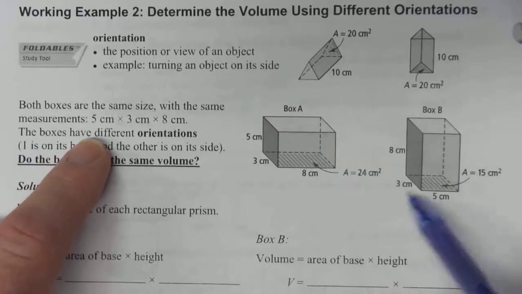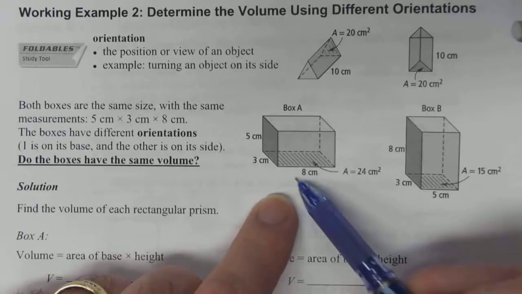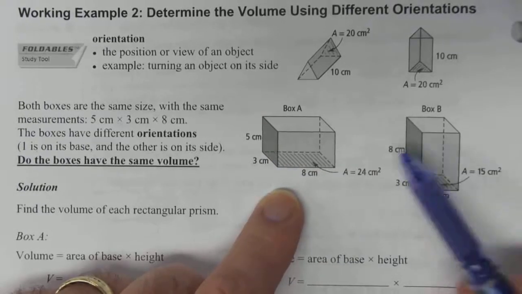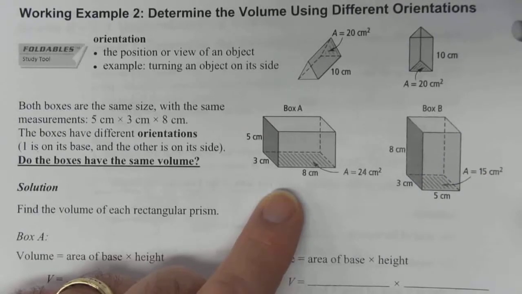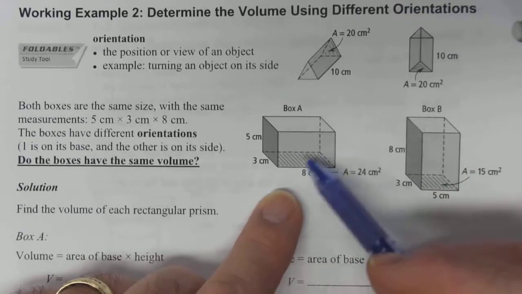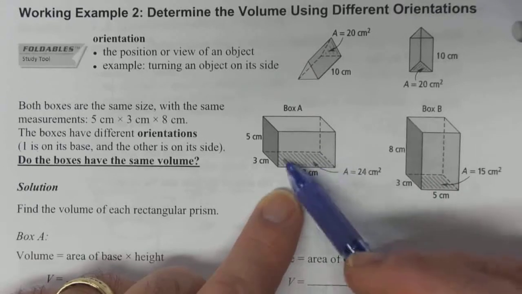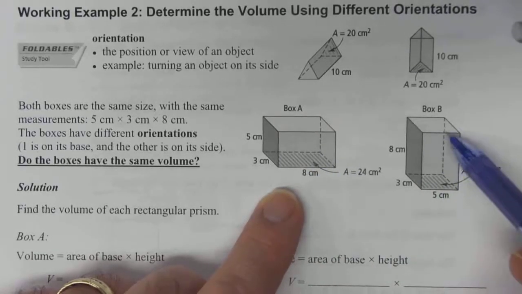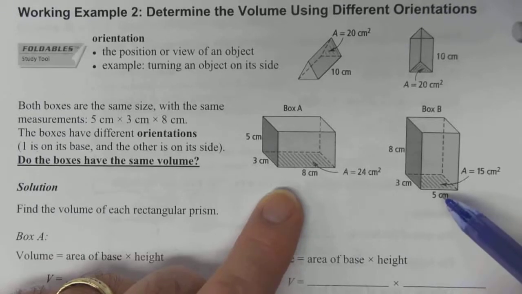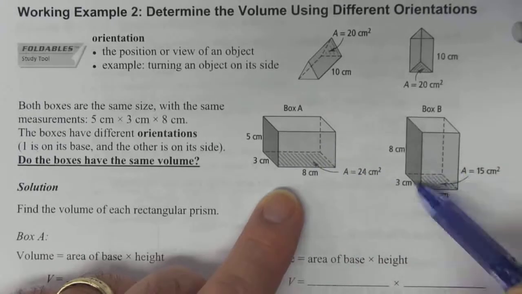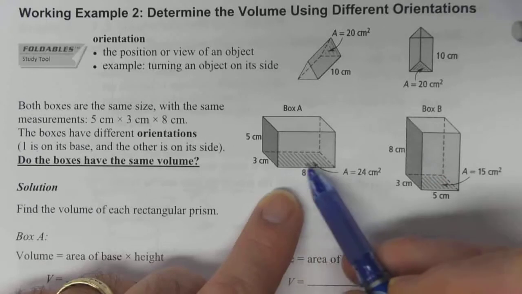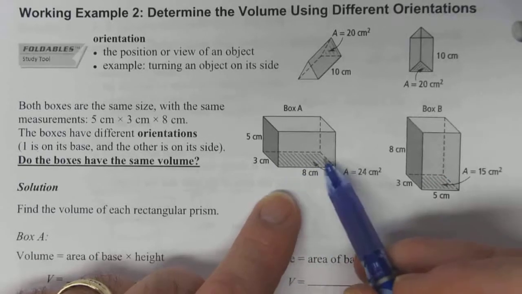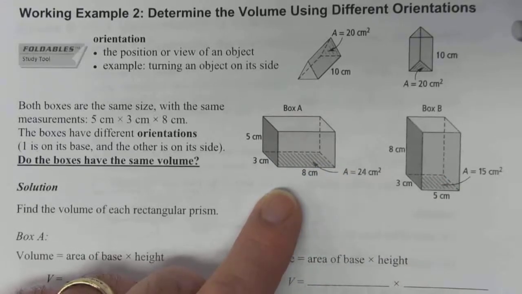So both boxes in this case, we've got 5 by 3 by 8, again 5 by 3 by 8. So both boxes are the same size, same measurements, but again they have different orientations. This one is laying on its base, and then this one's laying on its side, this one's laying on its end, and in this case we're actually changing its base. We're letting the base be whatever surface it's actually sitting on.